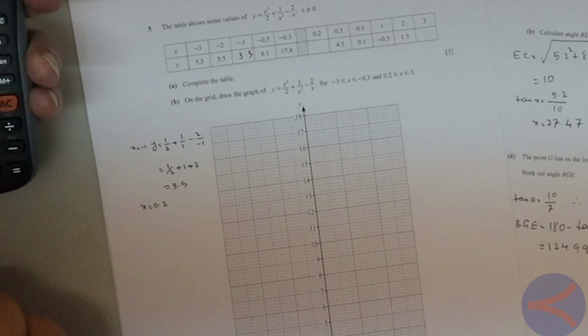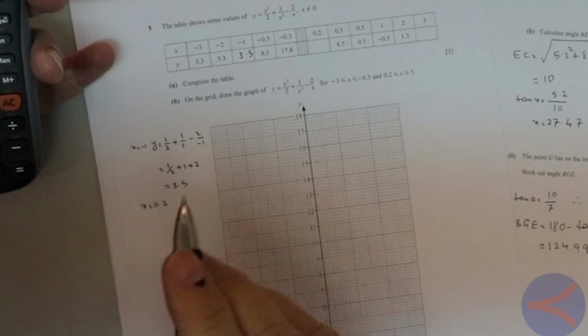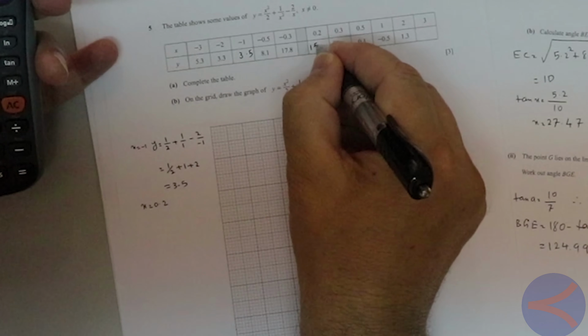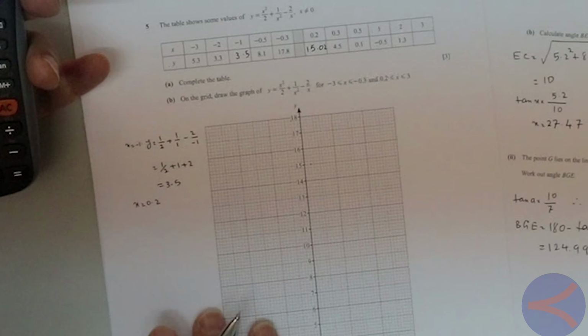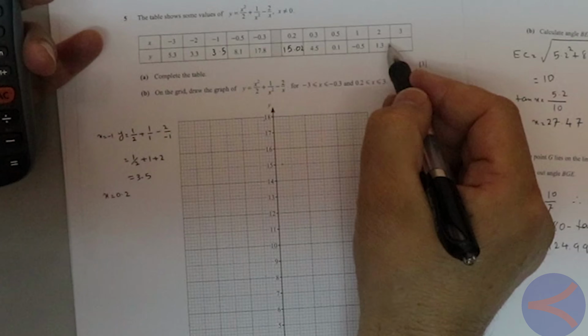You are going to get 15.02. Okay, now we are going to substitute 3 here.